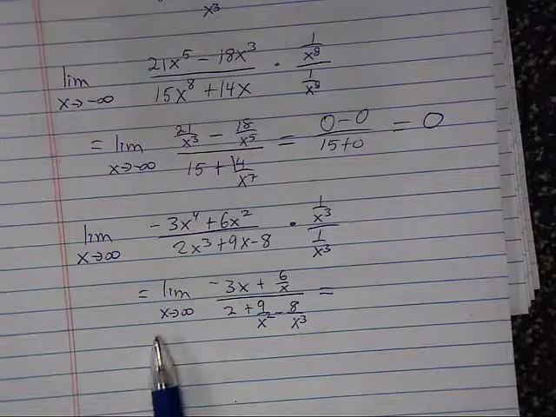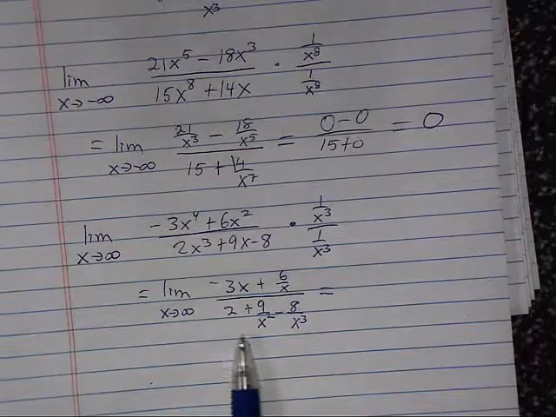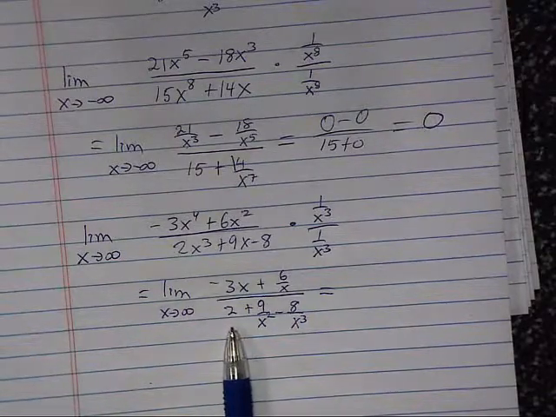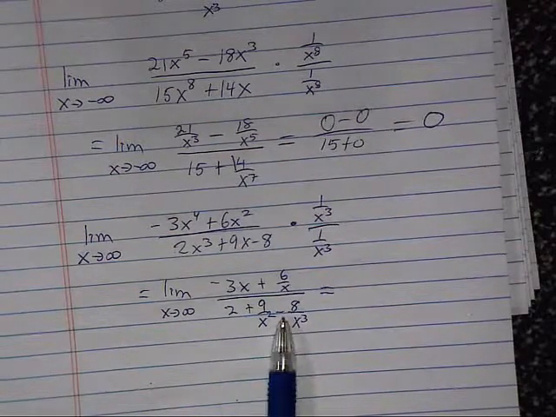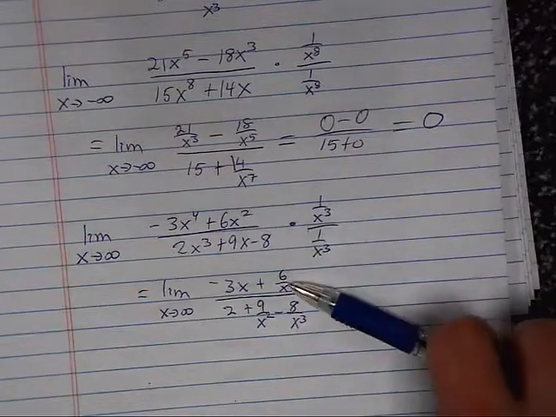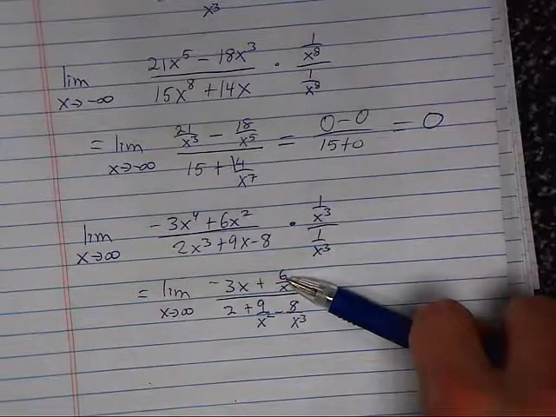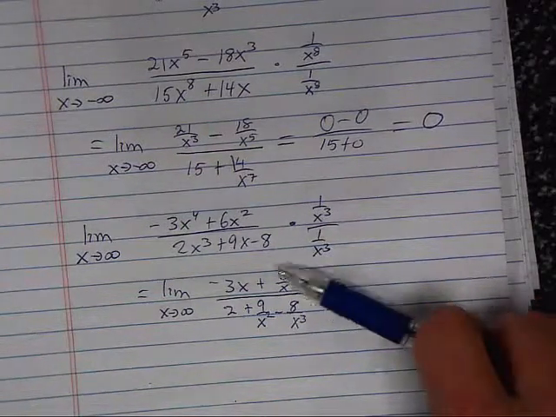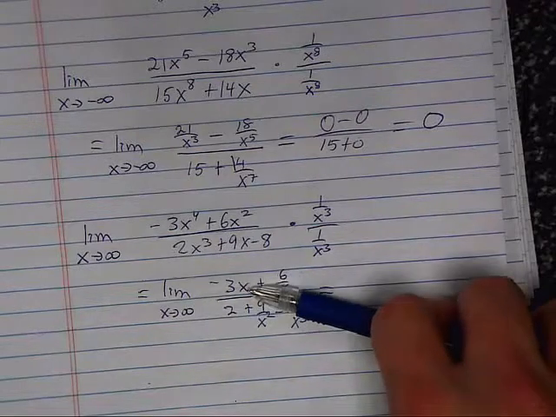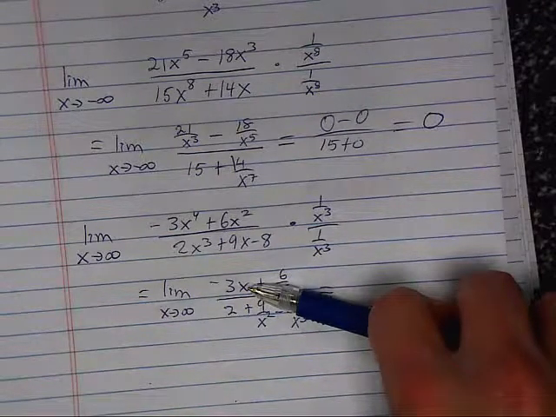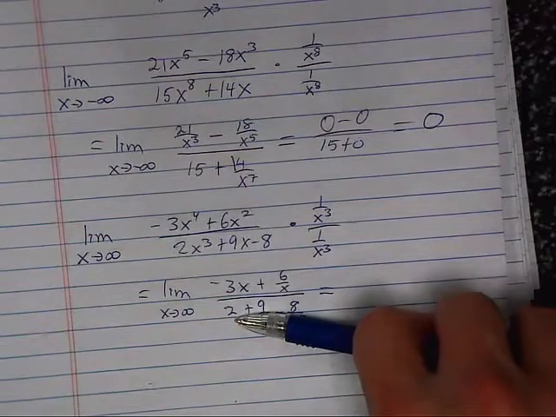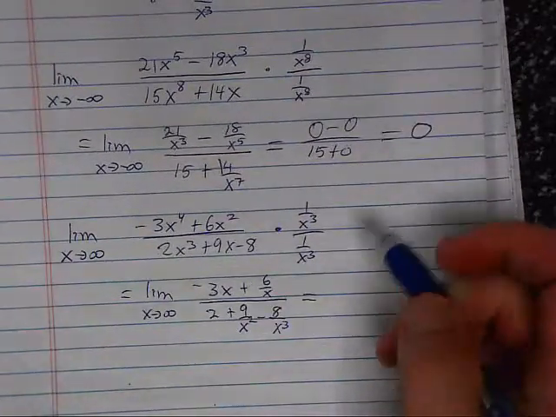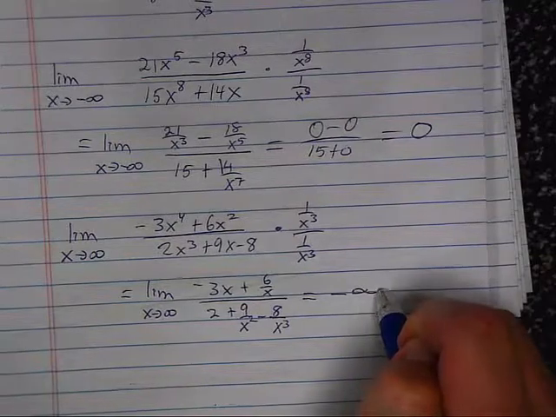So now what's happening when x goes to infinity? Well, down on bottom, what do I have? 2 plus 0 plus 0. Down on bottom, I have 2. 6 over x, that one's going to 0. When x goes to infinity, what's happened to negative 3x? It's going to negative infinity. So negative infinity divided by 2 is? Negative infinity. Our answer would be negative infinity.